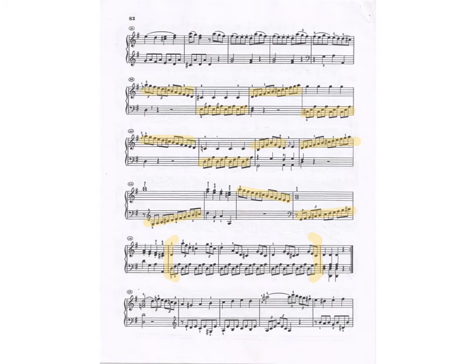Now take a moment to listen to the exposition again so that we remember our discussion from last week. Finally, please note that in this recording, you'll hear the exposition repeated because that is general practice in classical sonata forms. The repeat is notated in Beethoven's score.